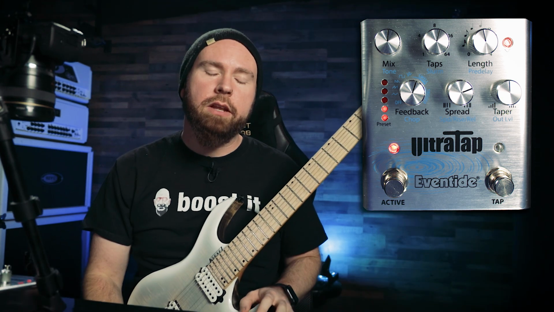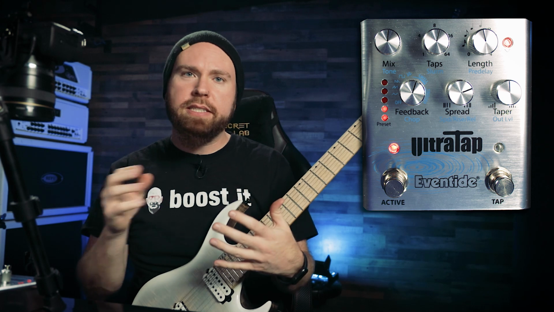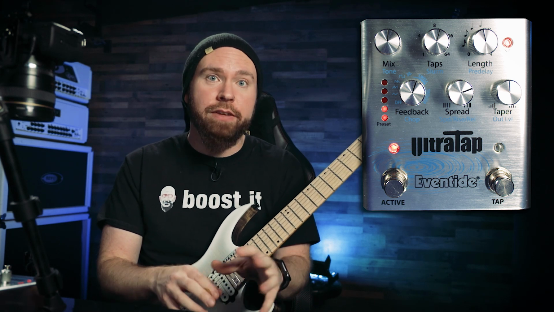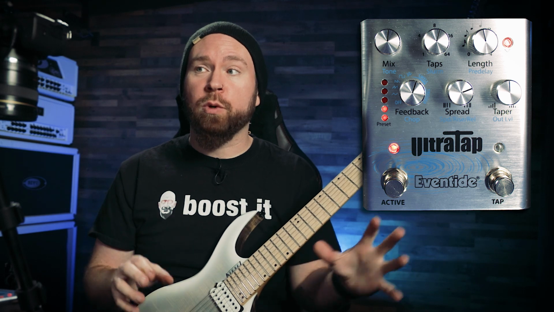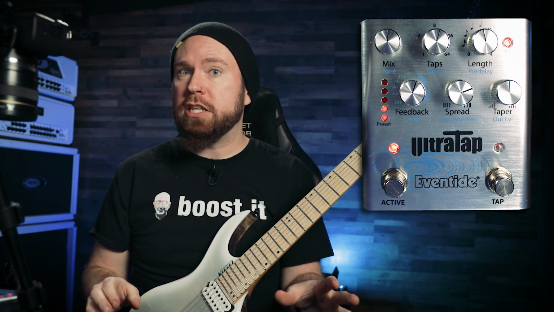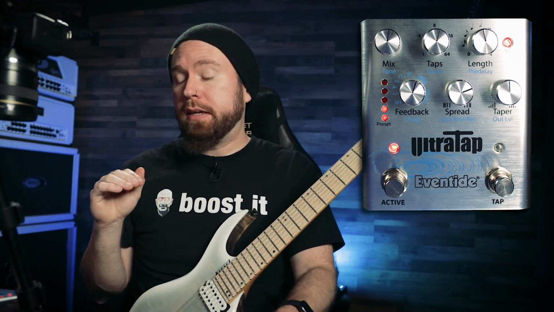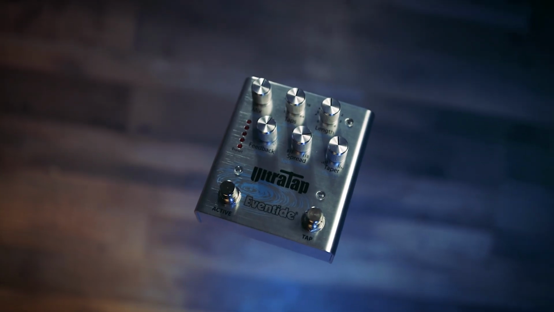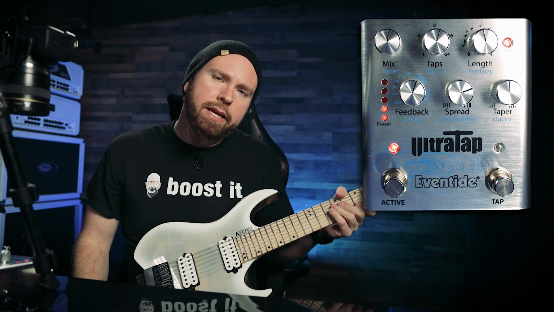I really like this pedal because not only is it super functional in the sense that you can get basically any type of delay you could ever need for a regular delay situation out of it, you can also get crazy creative and do really otherworldly, weird alien stuff with it. And it does stuff that I've never seen in a delay pedal in my life. So there you have it, folks, the UltraTap delay from Eventide. It's fun, it's functional. I had a blast playing around with it.